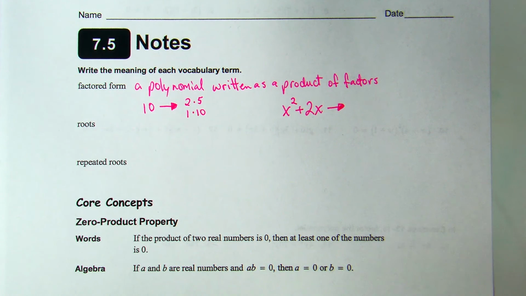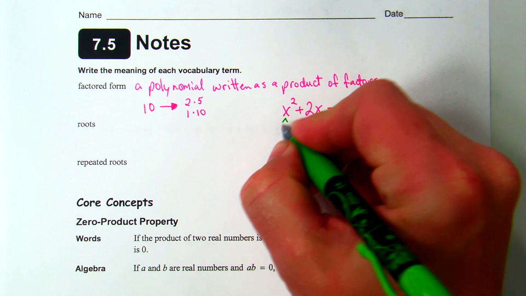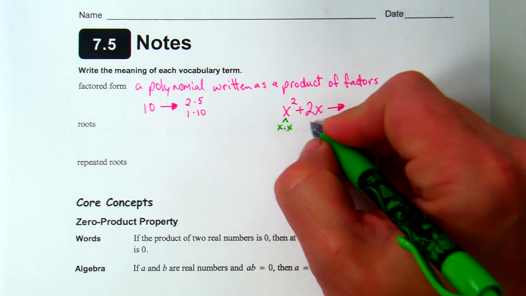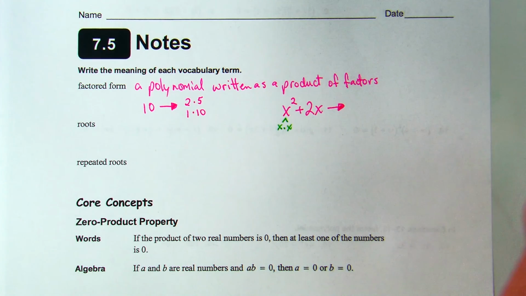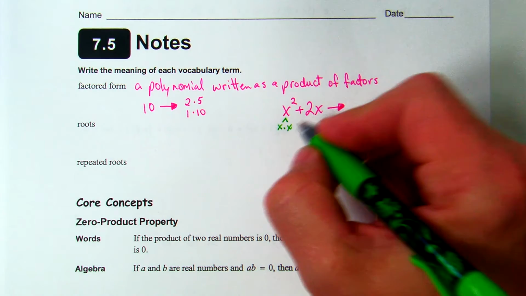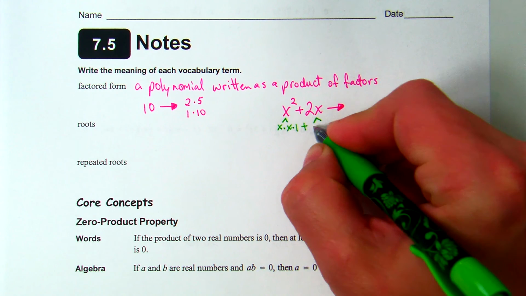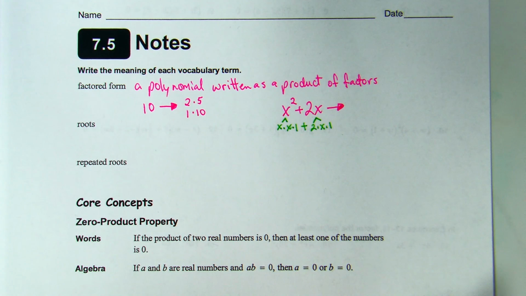And maybe the easiest way to see this is to look at the factors of each term first. This is the same thing as x times x. And this one is the same thing as, and you could always throw a 1 in there, so don't forget that. You could always throw a 1. And then we've got the factors of 2x, which would be 2 times x, and then obviously times a 1. And 1's always an option, we'll say.